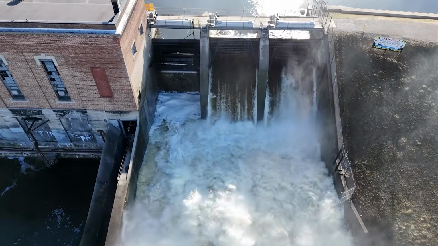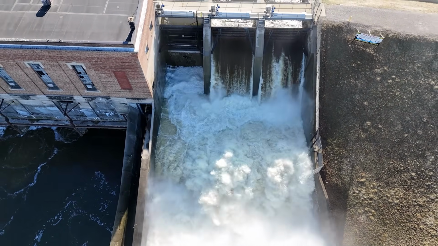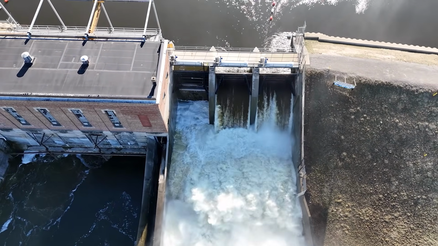All of this to say that sandy geology does create a bit of a geological buffer against extreme flooding events, but it doesn't flood-proof any location.